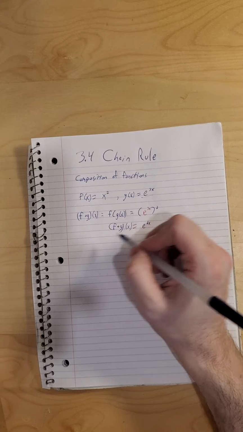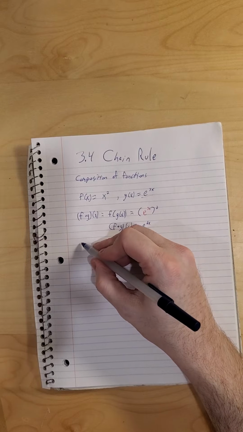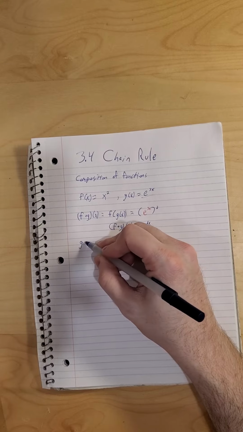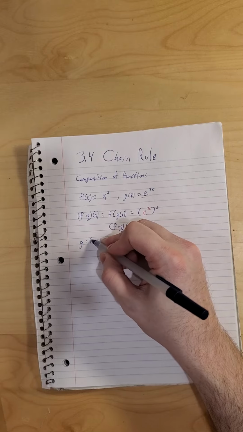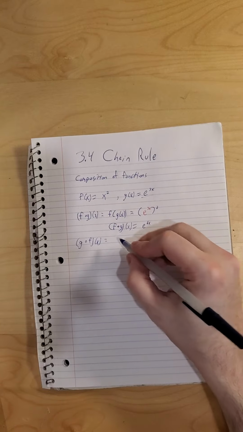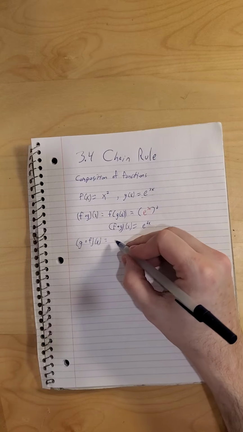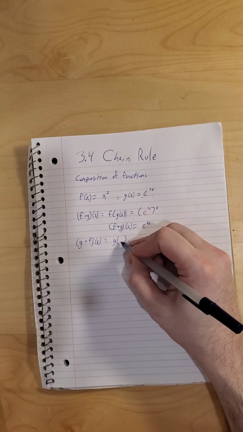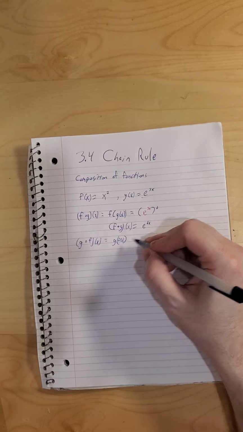And also just a quick little reminder, composition is not a commutative operation. If we look for g of f of x, given the same two functions previously mentioned, now it's saying keep the framework of function g, substitute in function f.